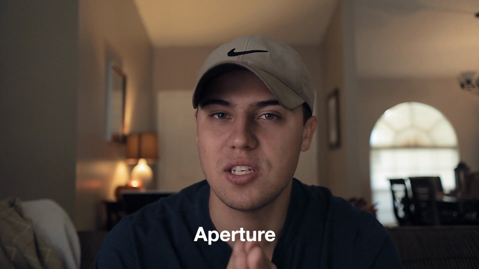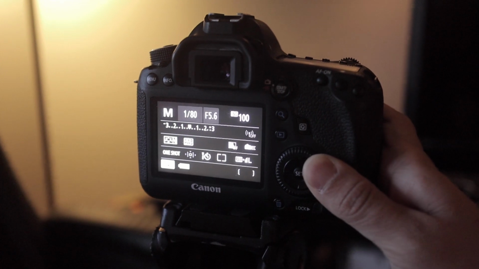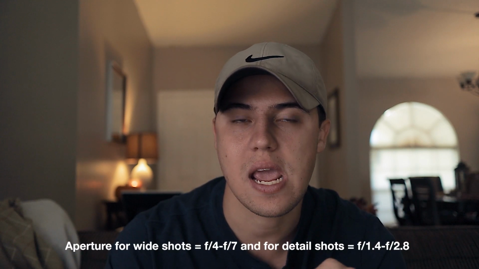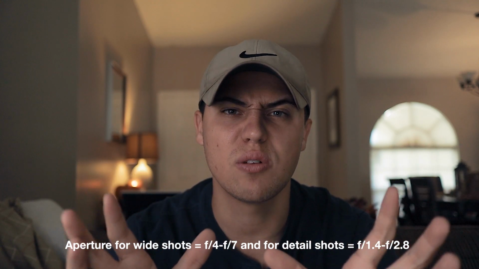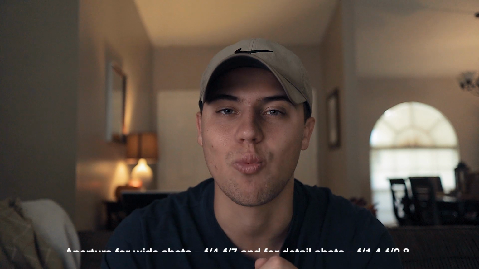The next camera setting that we can adjust is aperture. It depends on what lens you have. Some lenses go down to 1.4, 1.8. Some lenses only go to f4. When we're shooting wide, I like to shoot around f4 to f7 so that we can have as much in focus as possible. But when we have zoomed in and detail shots, I like to shoot around f1.8, f2 so that we can have some bokeh and depth of field in there. Those are some general terms of where we want to be with our aperture.